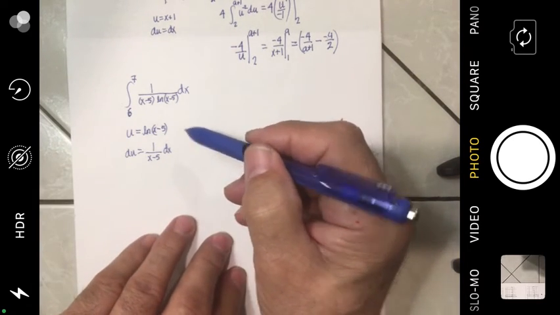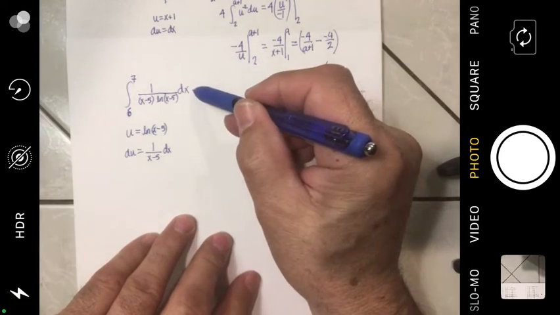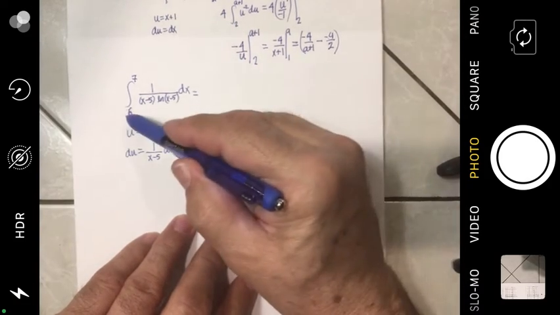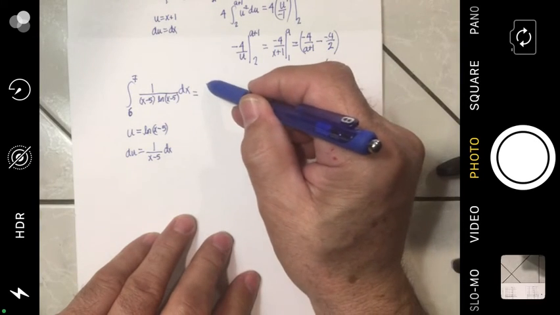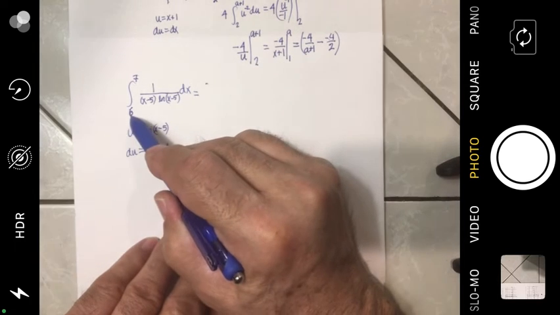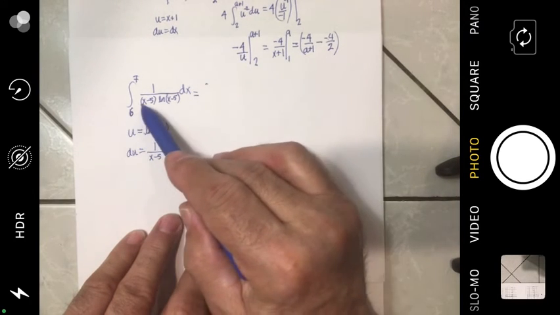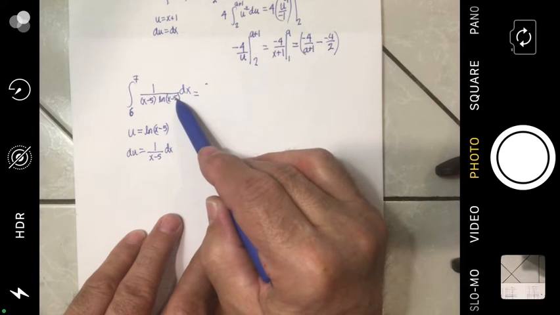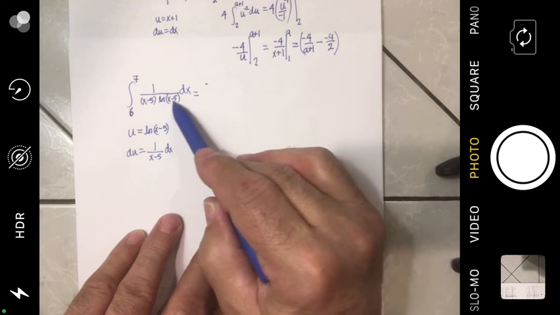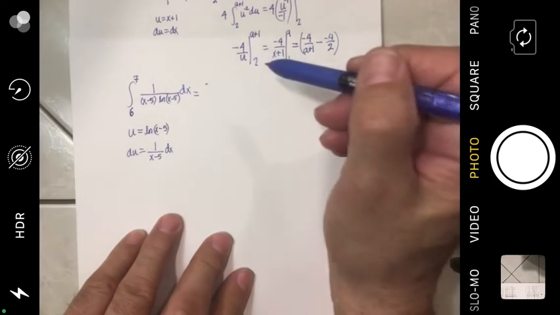Some of you have forgotten your derivative rules. So this becomes, since I'm doing a u sub, no longer 6 and 7. But what is the problem here? Well, if we put in 6, that's 1, that's not a problem. ln of 1, though, is 0, and we'd have division by 0. So 6 is the issue.